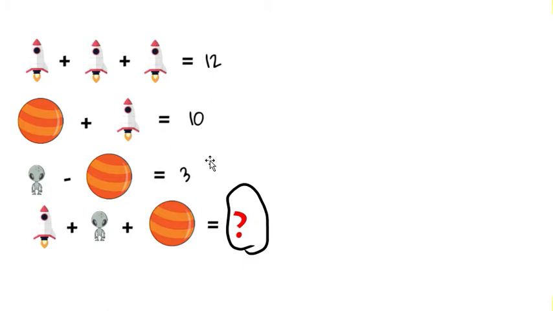So we are going to calculate the value of this question mark, since we have the value of rocket, which is 4, the value of planet, which is 6, and the value of the alien, which is 9. So what we have to do is add all the values we got.